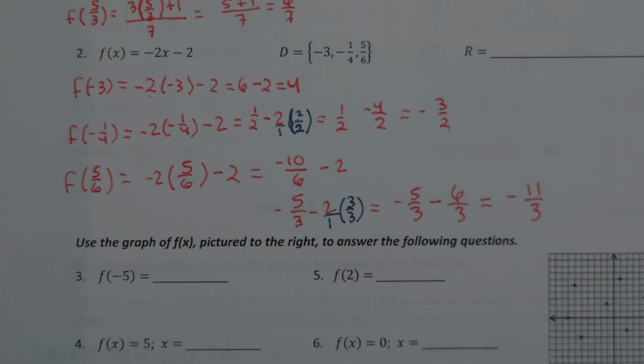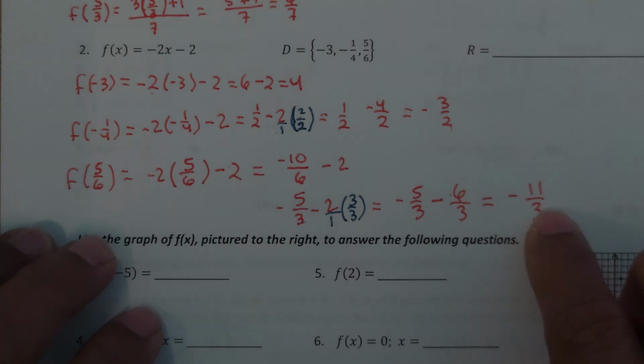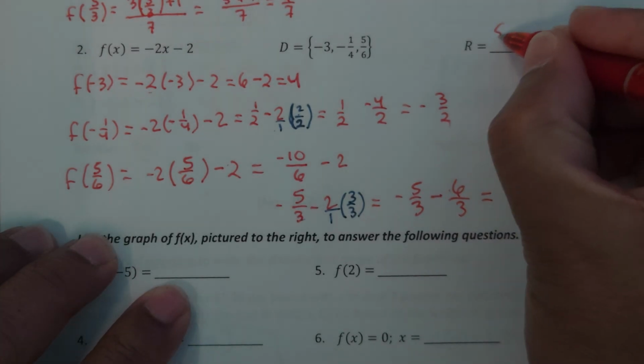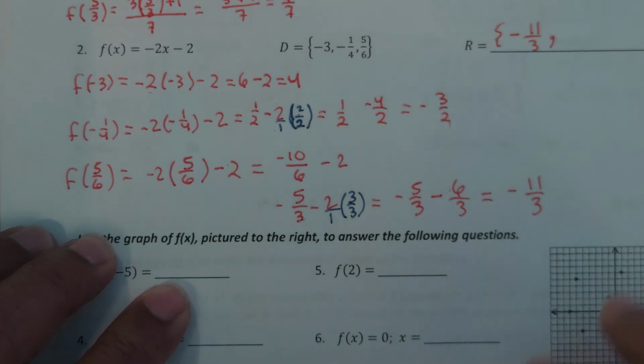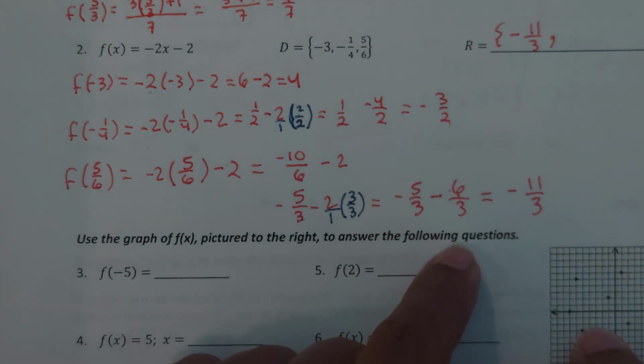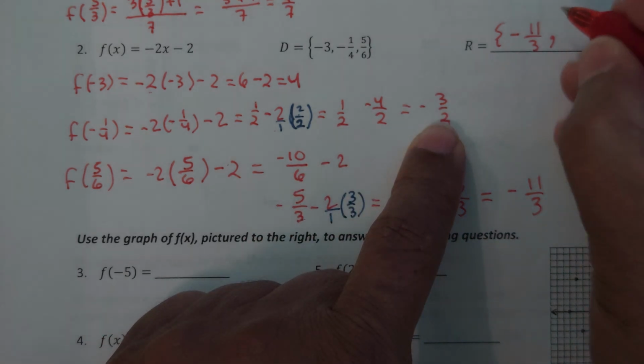Okay. So from here, this is the list of the y values. So negative 11 thirds goes first for the range. And then the second smallest is going to be, let's see, this one here, negative 3 halves.